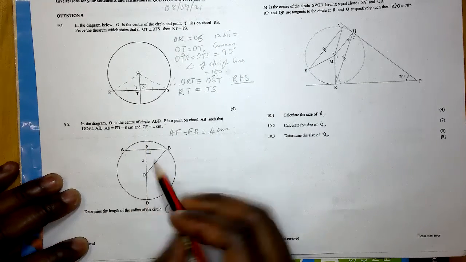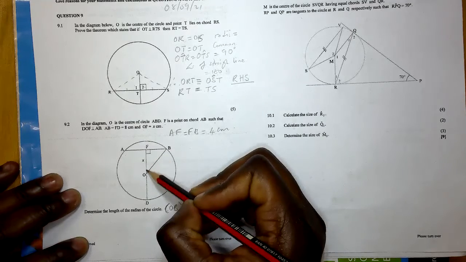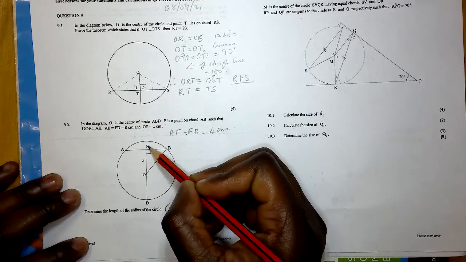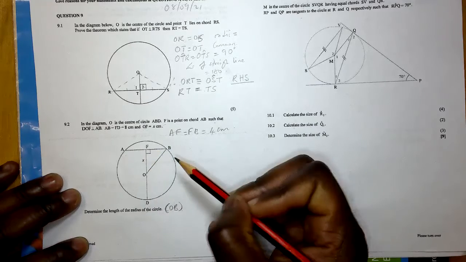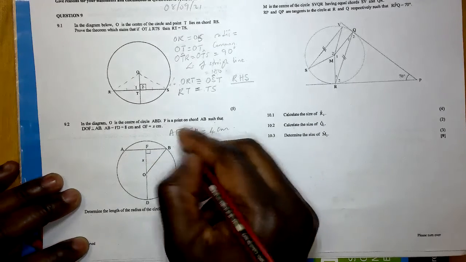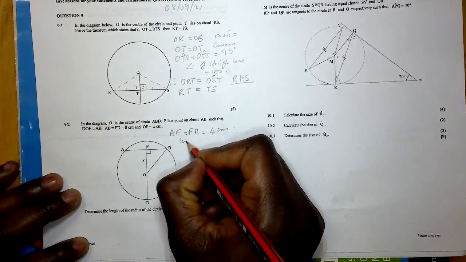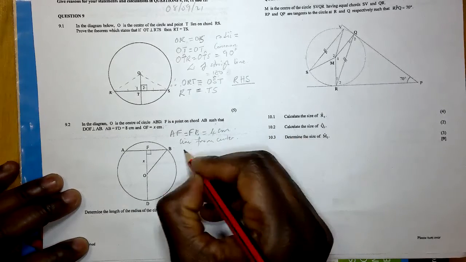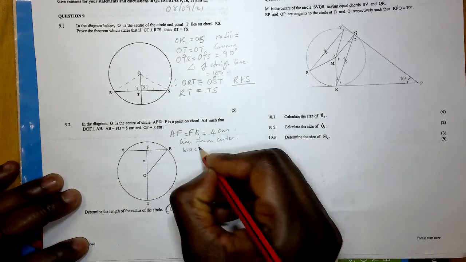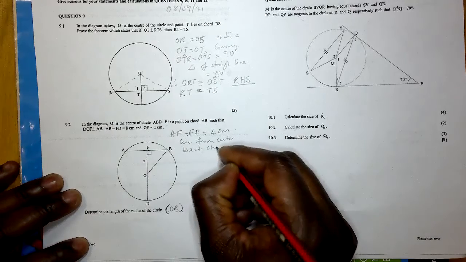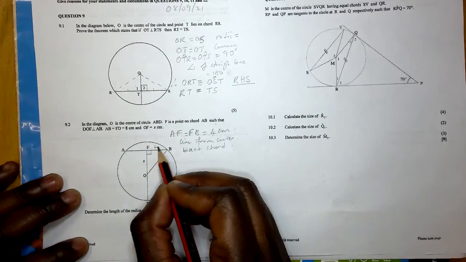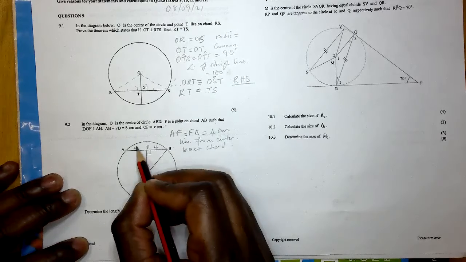So here we have a line from the center that bisects the chord. So line from center bisects chord. That's the reason there, okay? So we know that this one should be 4 centimeters there. This is also 4 centimeters.